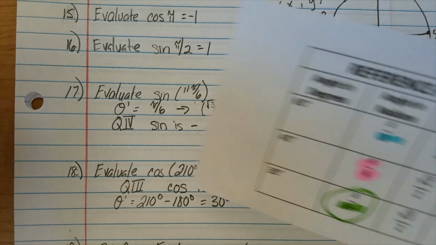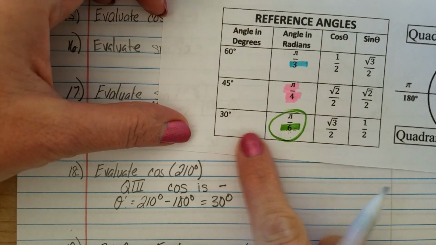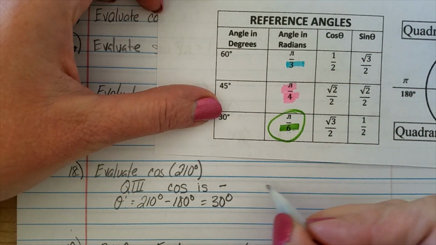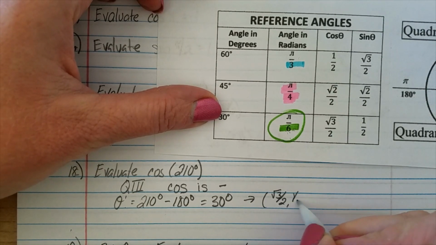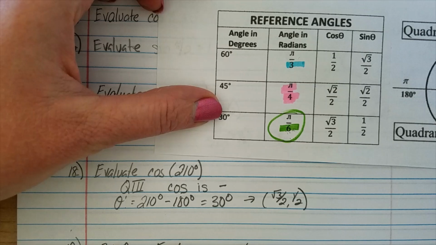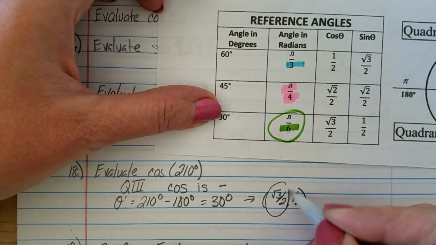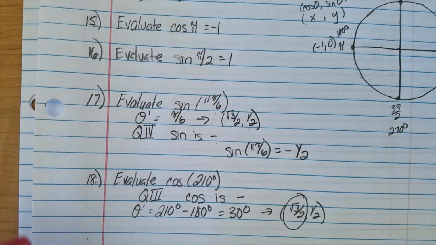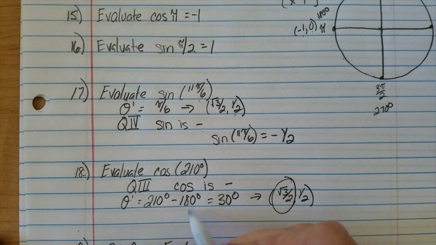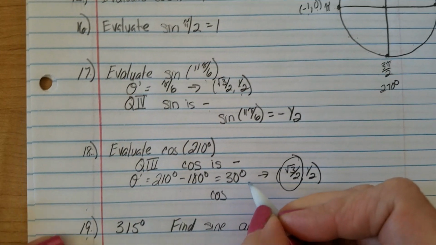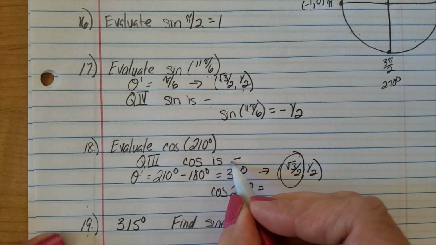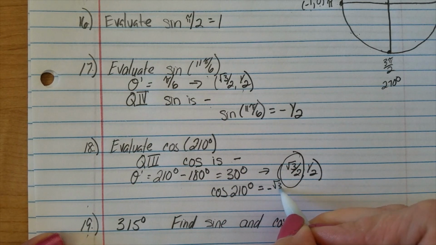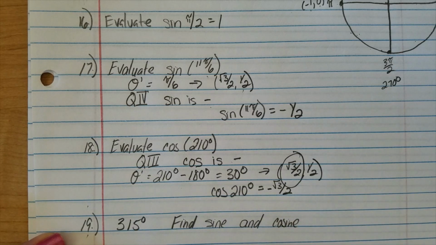Okay, so now let's look at the chart. 30 degrees, my ordered pair is square root 3 over 2, 1/2. Here, that is cosine. So the cosine of 210 degrees equals negative square root 3 over 2.